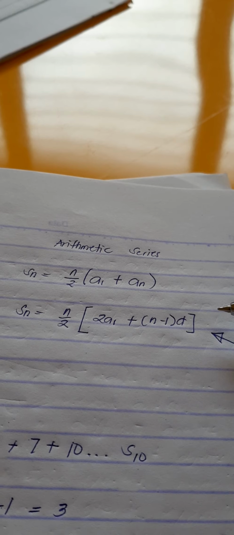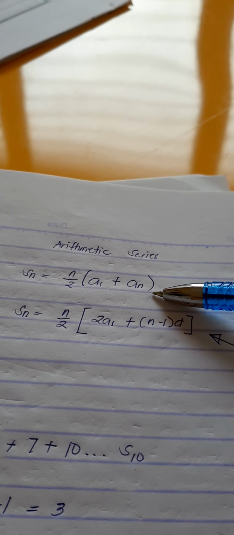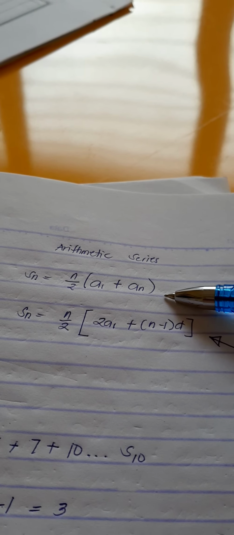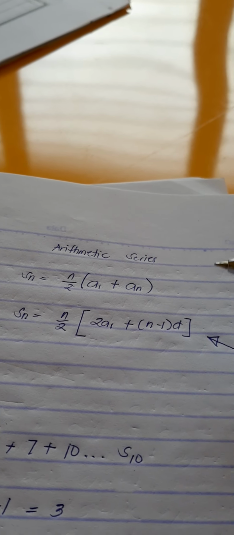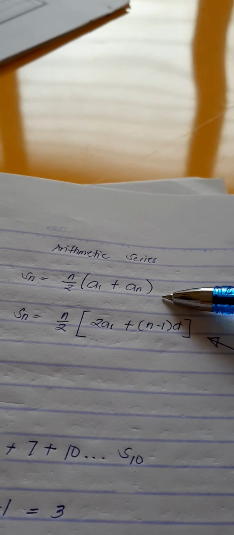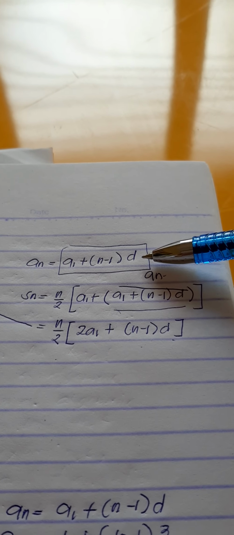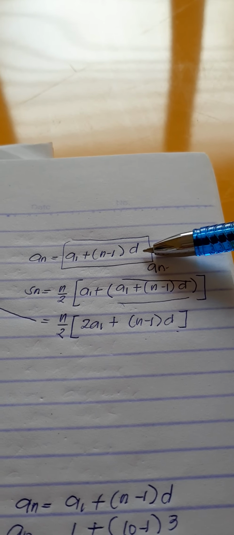So, for example, you don't have a value for a sub n. Actually, you can still apply this process, but you can incorporate the formula of a sub n by just substituting the formula, which is a sub n is equal to a sub 1 plus n minus 1 times d. So instead of writing a sub n here, we can just directly write the formula of it. So we have a sub 1 plus the quantity of n minus 1 times d.